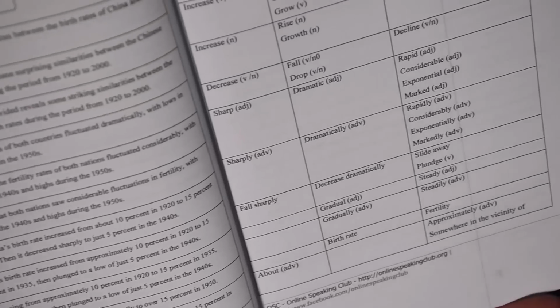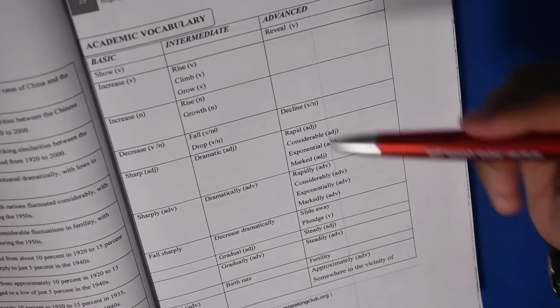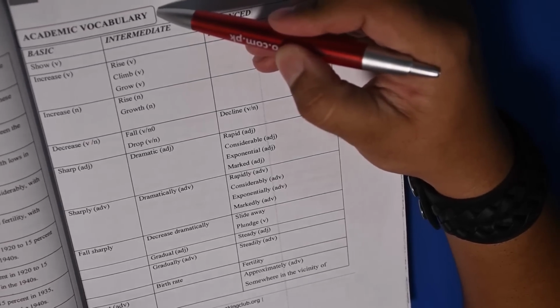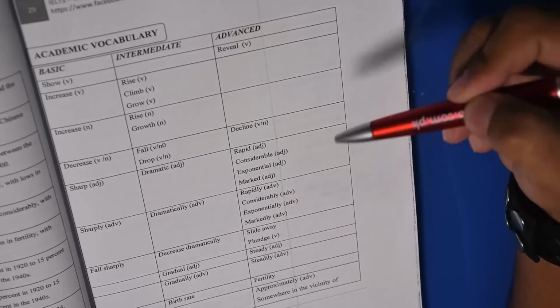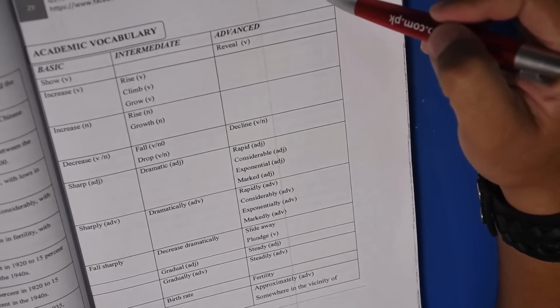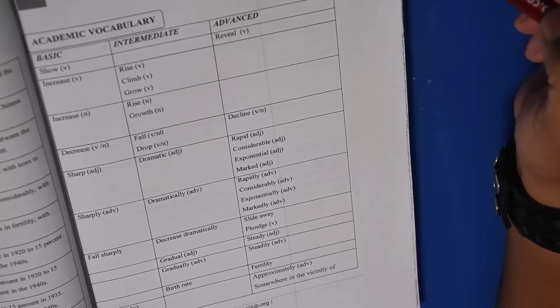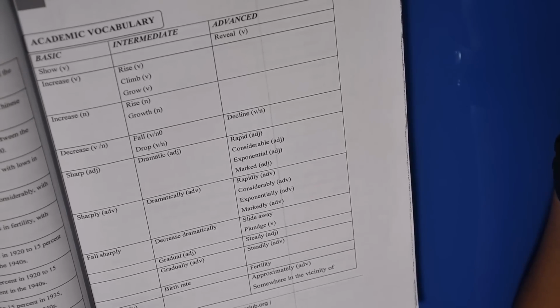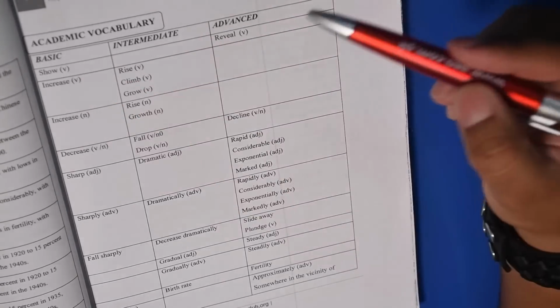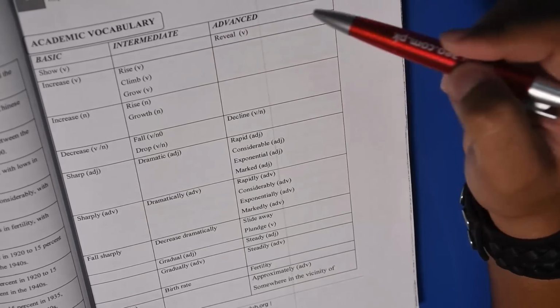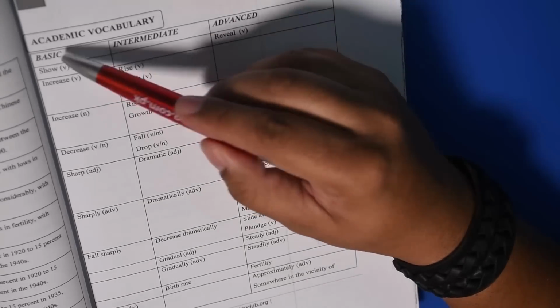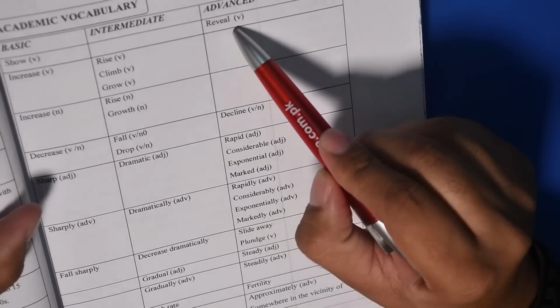Now we go on, and I'm going to tell you some academic vocabulary, which you can just see here. This book is a very useful book. This is IELTS Right. In this book they've given very nice things. Basic vocabulary, intermediate, advanced. Basic is show, advanced is reveal.